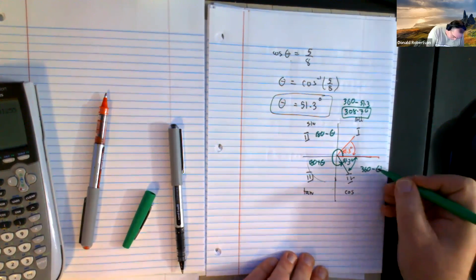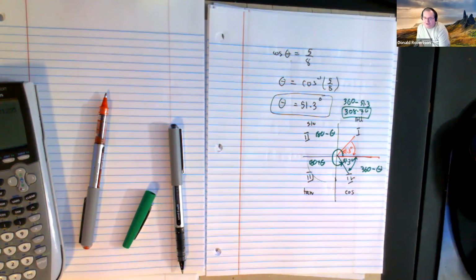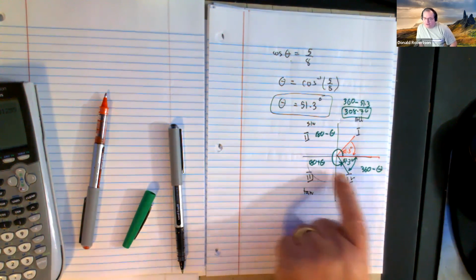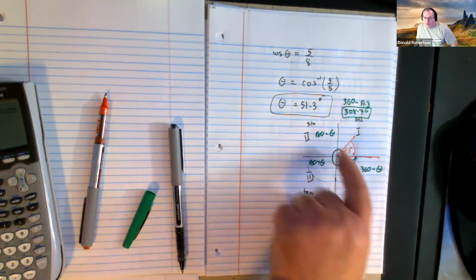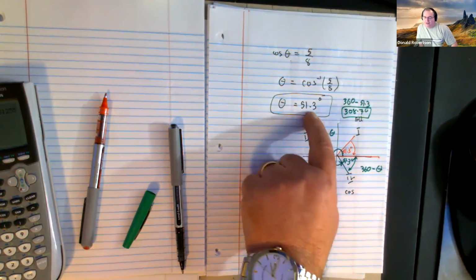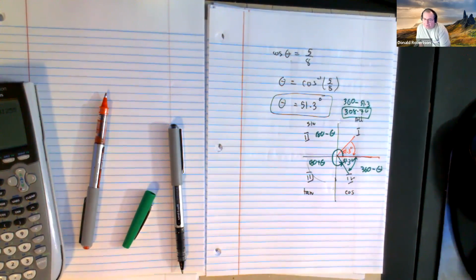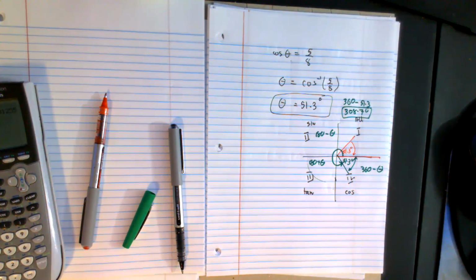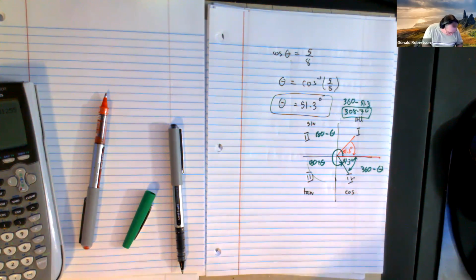So that might help you figure out, if you know which quadrant the other angle is in, second, third, or fourth, can't you use this? Where theta just means the one you got off your calculator. You see that again there. Oh, gotcha. Okay, do you have another question?